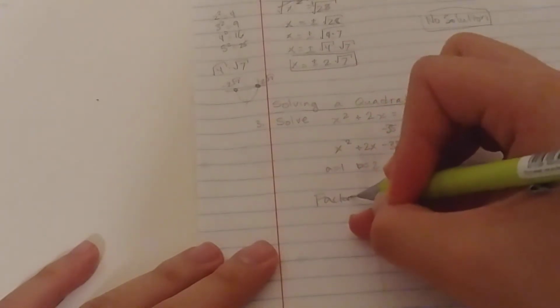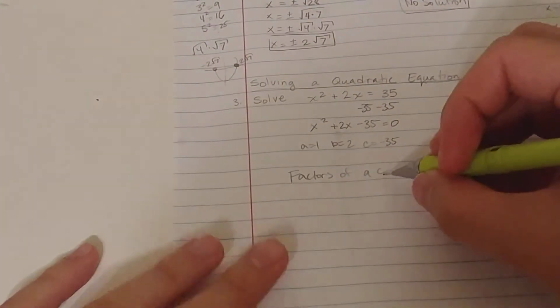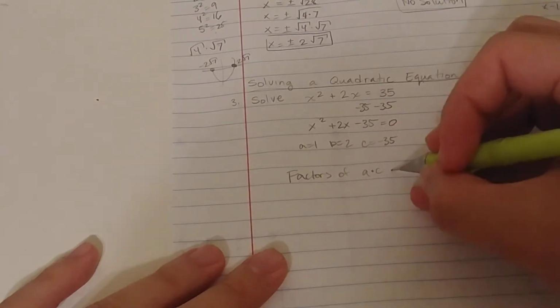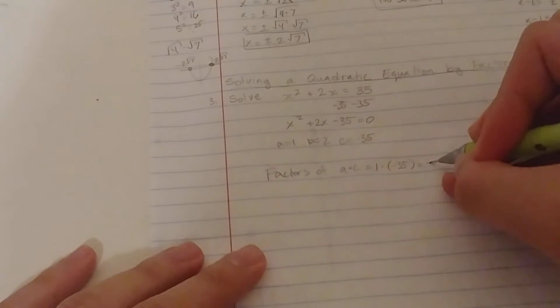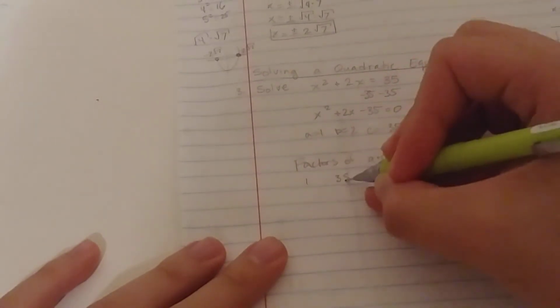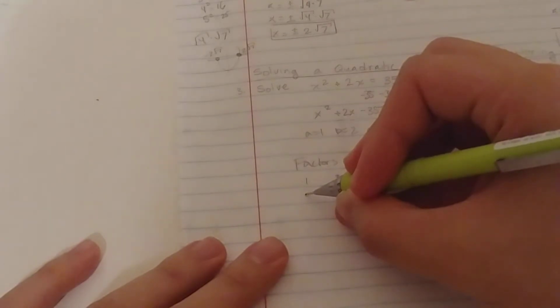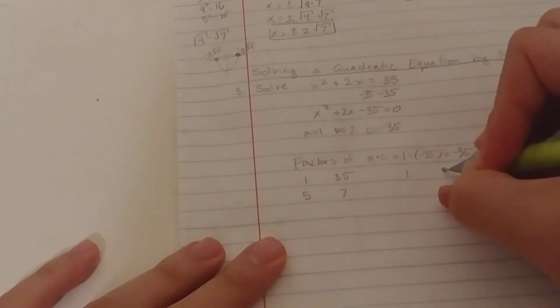Alright, so now we want to find the factors of a times c that add up to b. Okay, so factors of a times c. So we have 1 times negative 35. And it's going to give us negative 35. So what are the factors of 35? Oh, those are nice. We have 1 and 35, and 5 and 7, that's it. That's why it's nice. We just have 2 pairs.